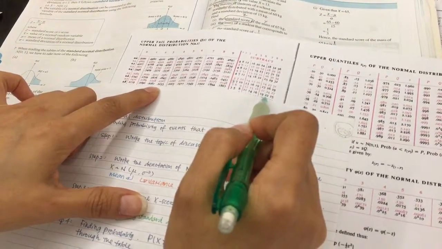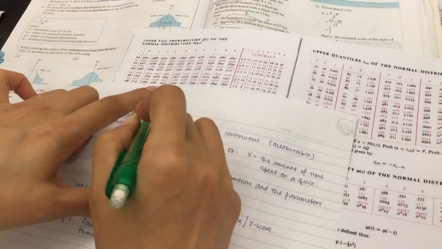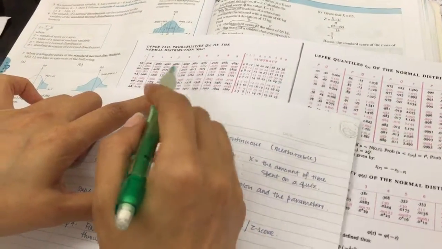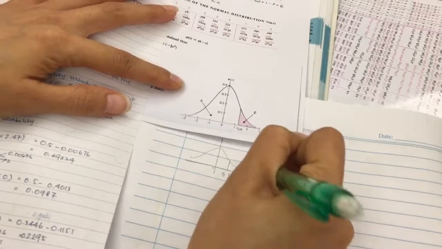That means I need to subtract 22 from the last 2 digits. So it's 0.2011. That means, if it's like 1, it will be the last digit. So this will be 0.2011.